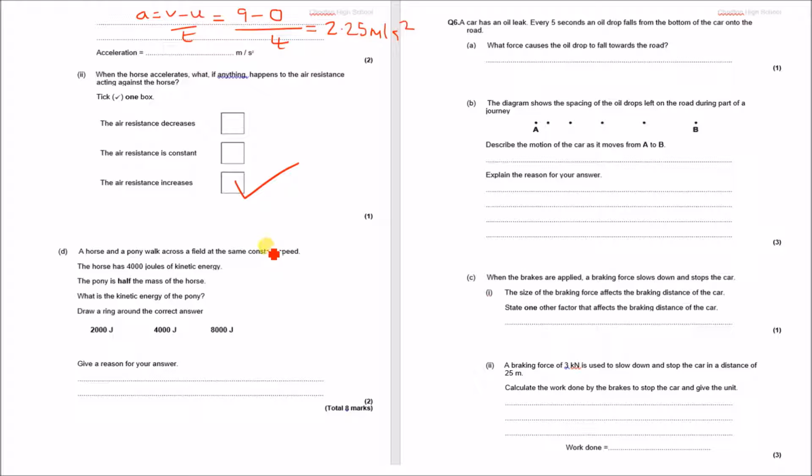Okay, so in the next question it says a horse and a pony walk across a field at the same constant speed. The horse has 4,000 joules of kinetic energy. The pony is half the mass of the horse. What is the kinetic energy of the pony? Well, the kinetic energy has to be half.